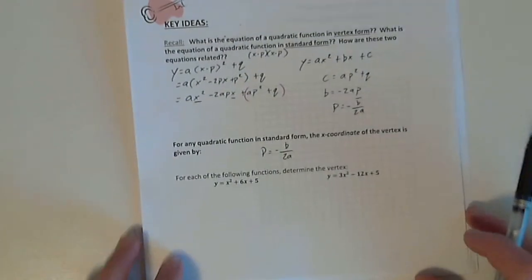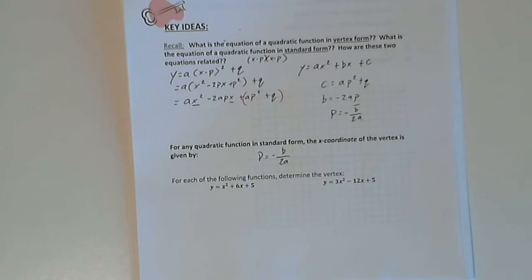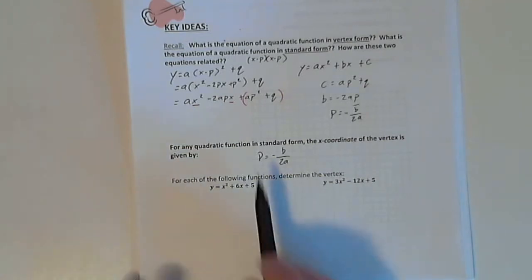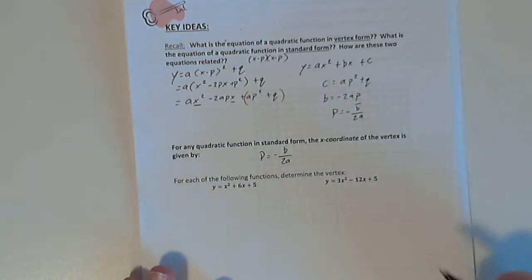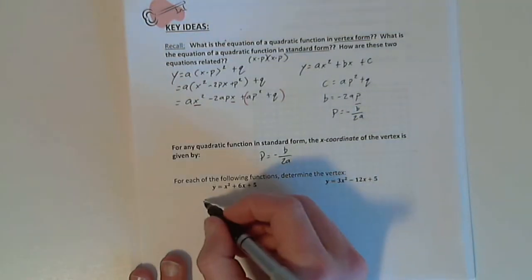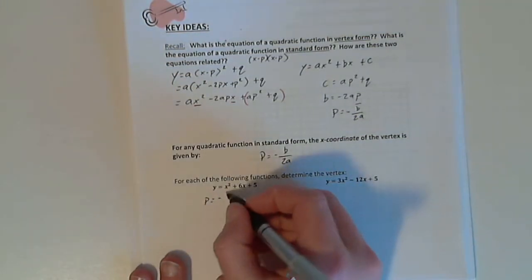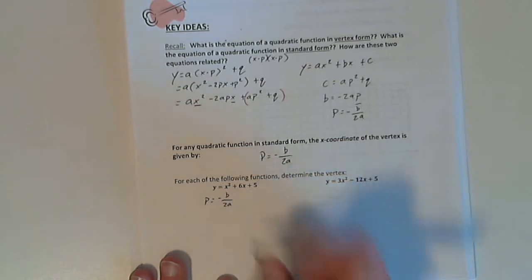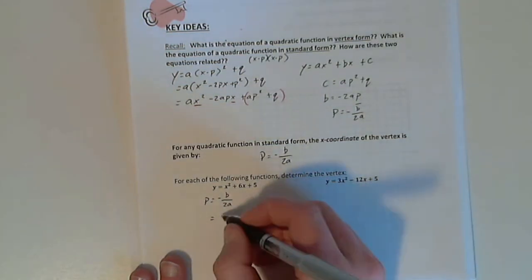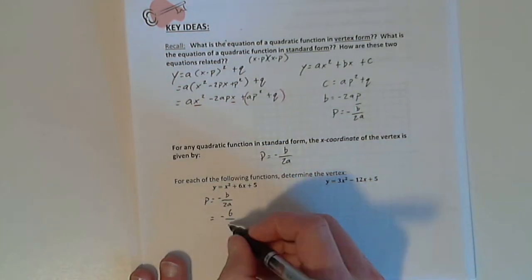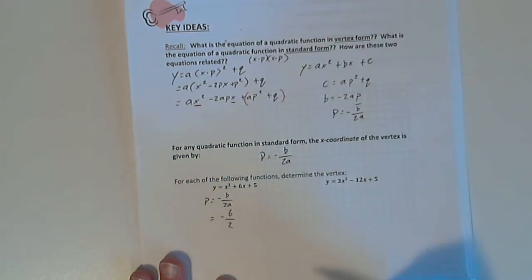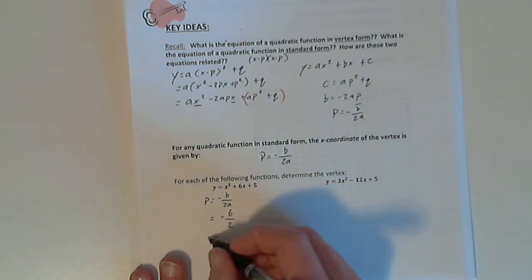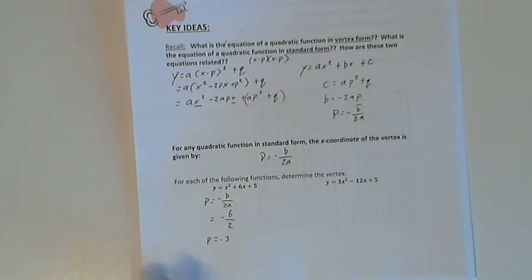So let's try it in action. For each of the following functions, determine the vertex. We only can find the x value of the vertex at first. So the x value of the vertex, p, is equal to negative b over 2a, or some people call it x, but x is really kind of more generic than that, which is equal to negative 6 all over 2, because a is 1. So p is negative 3. Yeah, that's nice and easy.